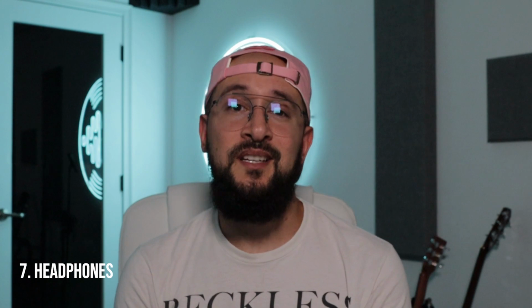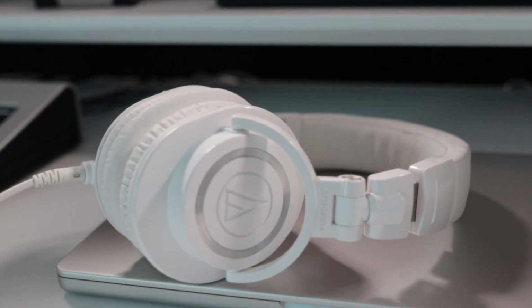Number 7, you're going to need headphones. Now, if you're going to be recording yourself or just mixing and mastering and working on your own in your studio, then you can get by with just 1 pair of headphones. But if you're going to be recording other people, I highly recommend you get 2 headphones. 1 for the other artist and 1 for yourself.